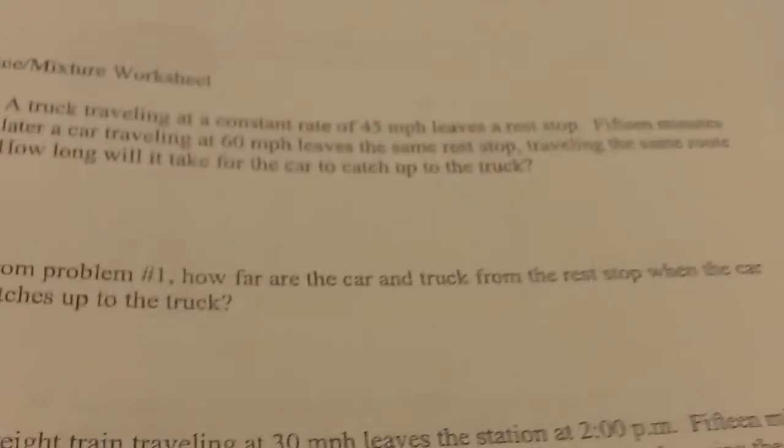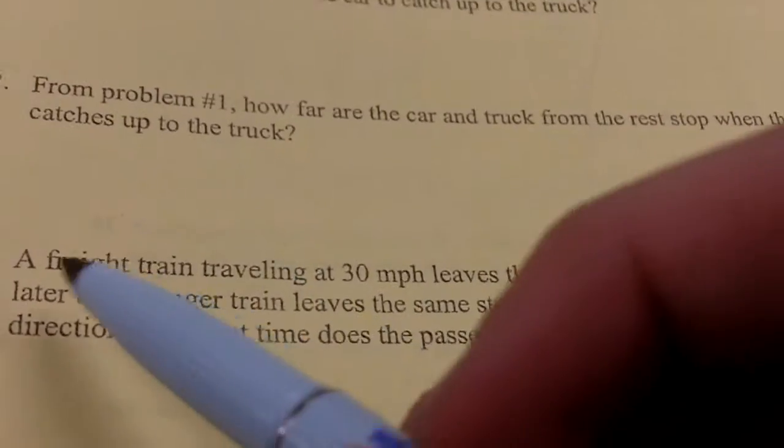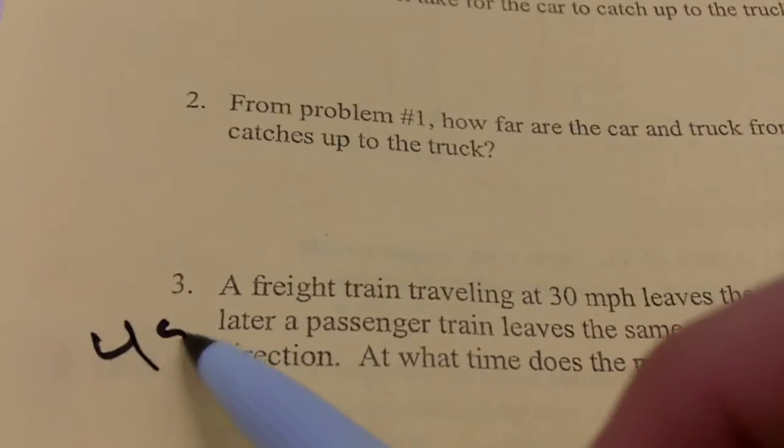So I will show you this one. We are going to change this. The passenger train is going 45 miles per hour. So we're going to take care of that. At what time does the passenger train catch the freight train? All right, here's the problem. I got a freight train.